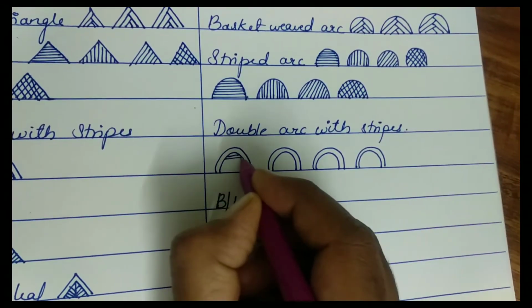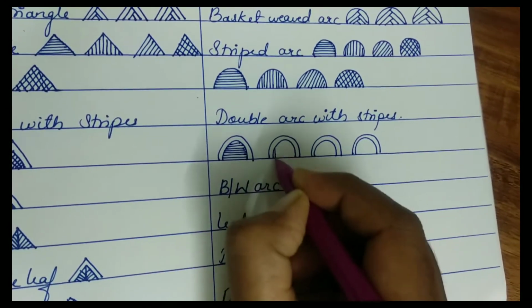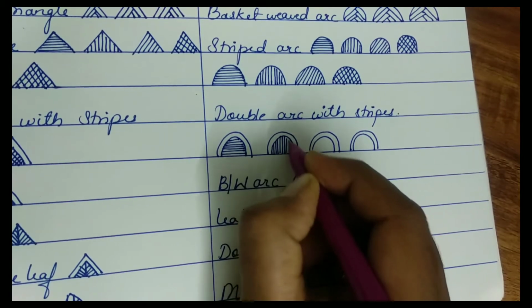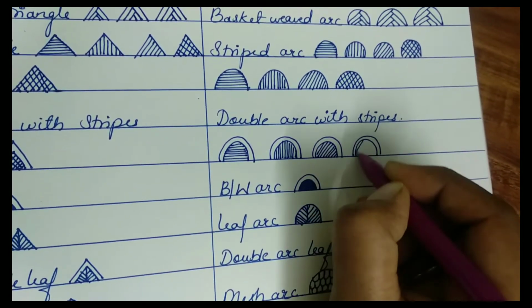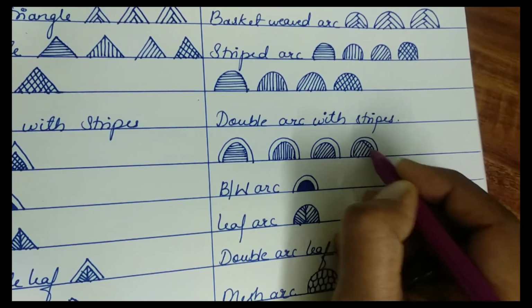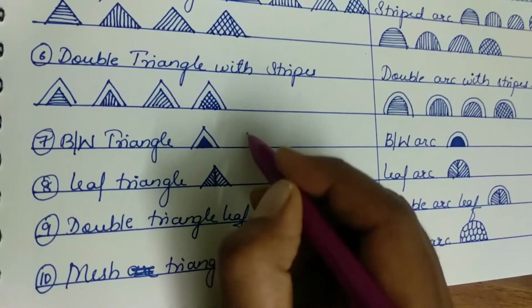Okay, the same pattern again in the double arc. Horizontal lines, vertical lines, slant lines, the crisscross lines. The next variation is the black and white triangle.